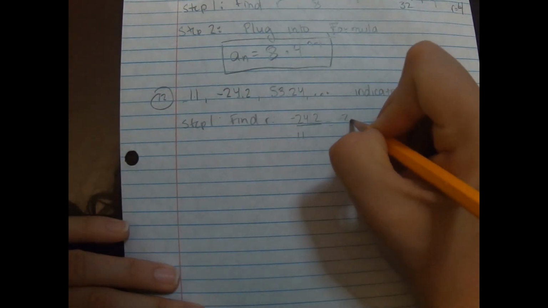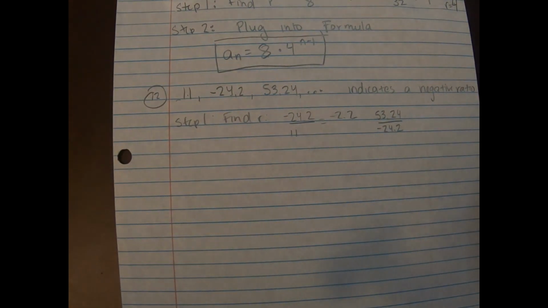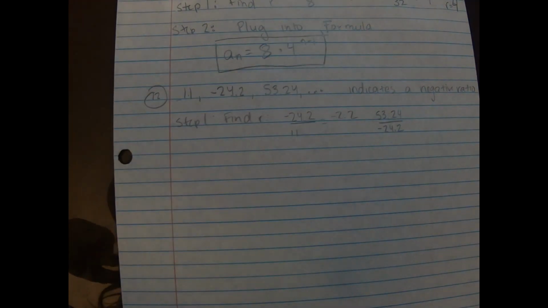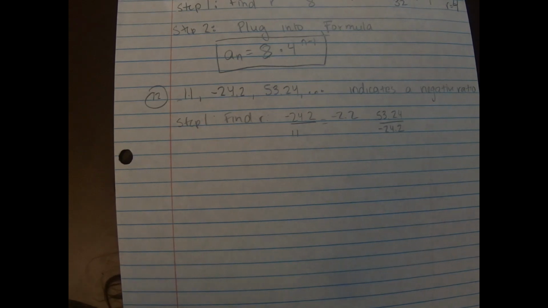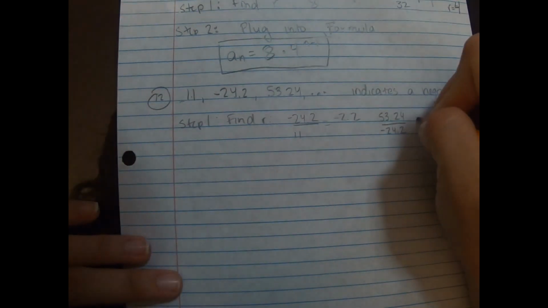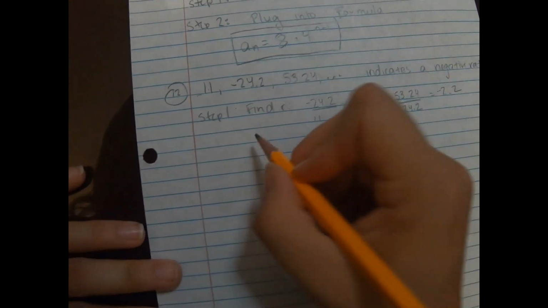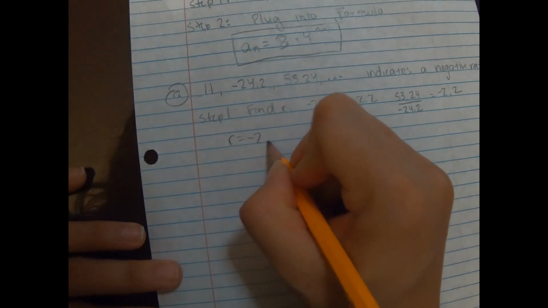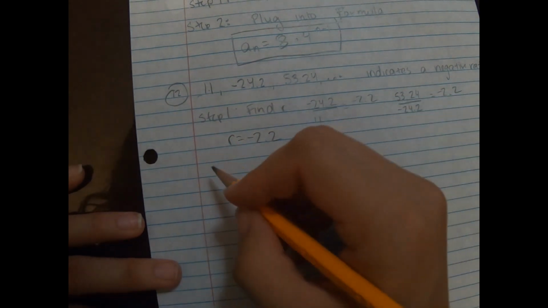Or you can do long division if you'd like, and I'm going to find a decimal answer. This one is negative 2.2. And as long as this worksheet is good, this will also be a negative 2.2. R is negative 2.2. Nailed it.